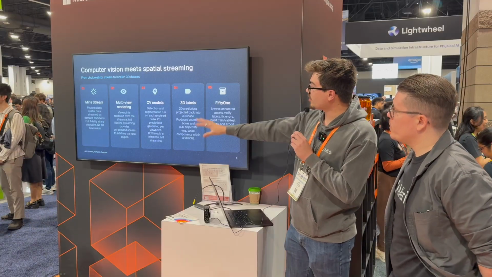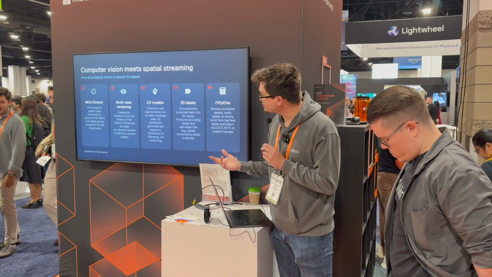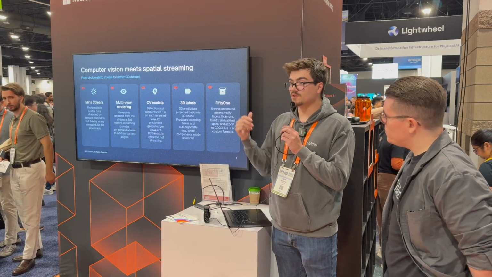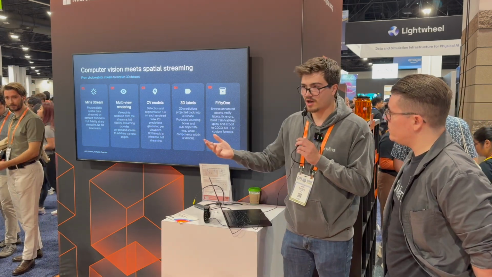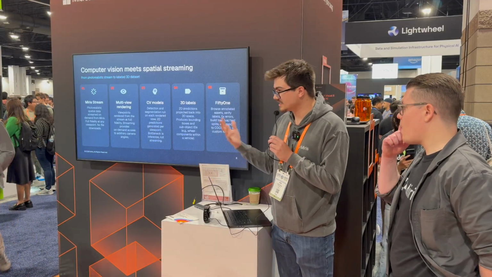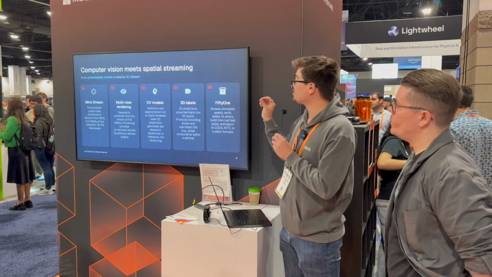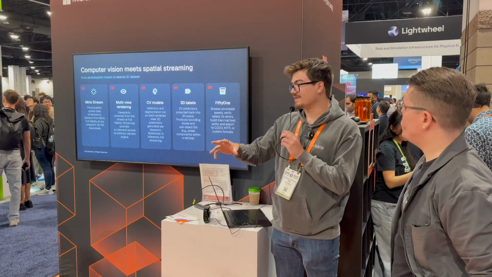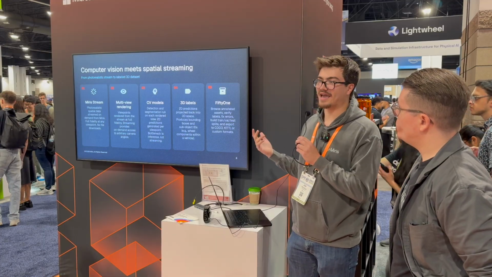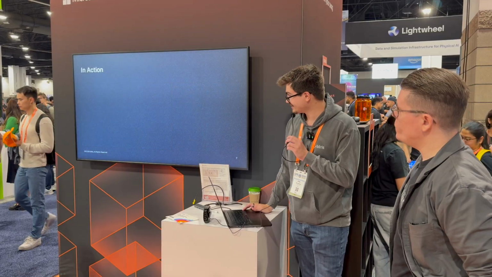But we basically take our Miris stream on device. We can render lots of different viewpoints of that stream, feed those viewpoints to the foundational models that all of you are familiar with for your traditional 2D segmentation. We then project those predictions back into 3D space, and you can visualize those automatically within the 51 browser. So let's see it in action.